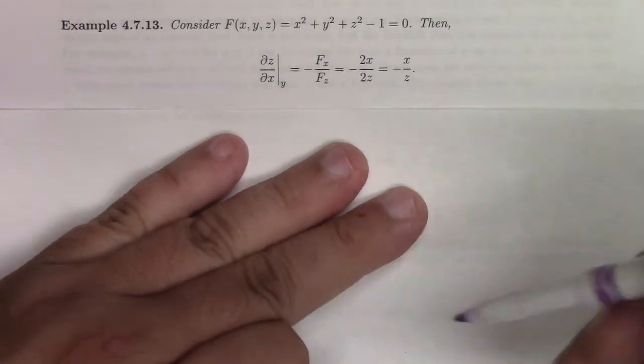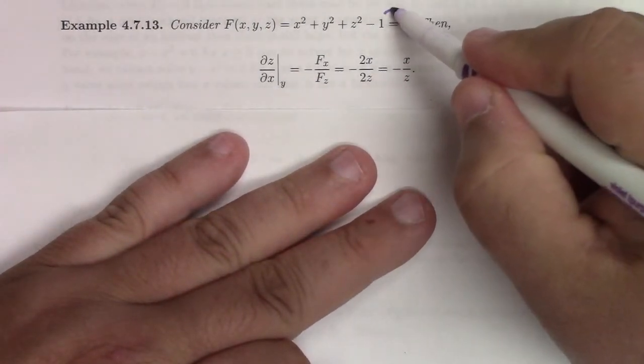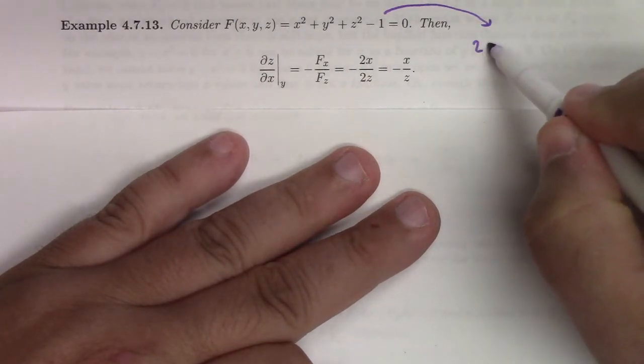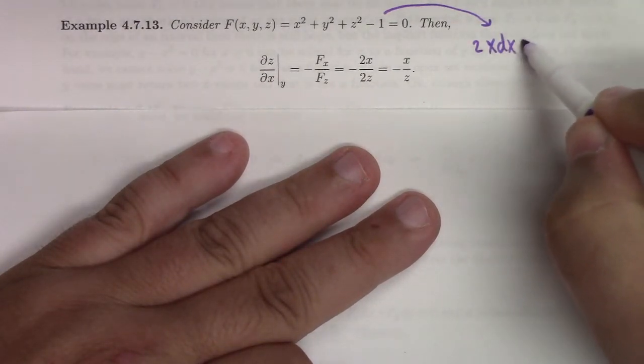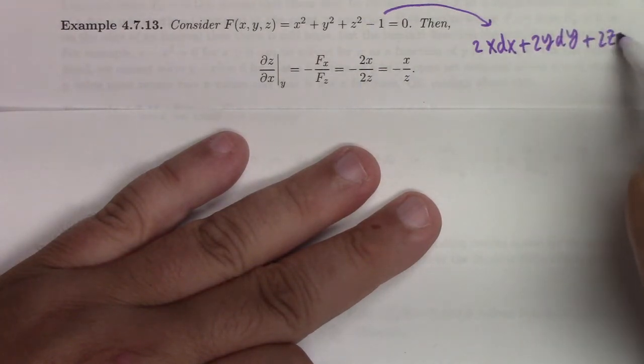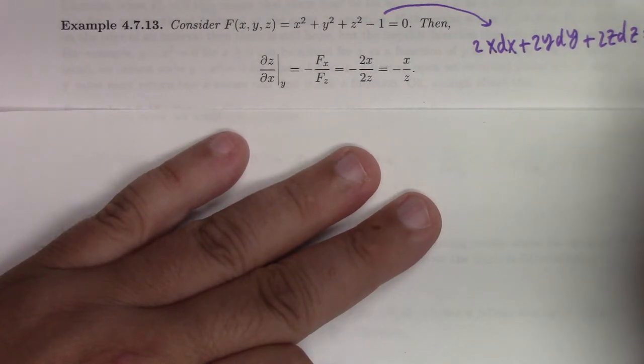But honestly, I would really be happier if you just understood that you can take the total differential, 2x dx plus 2y dy plus 2z dz. I mean, you got a formula sheet, so it doesn't really matter how you remember things, right?